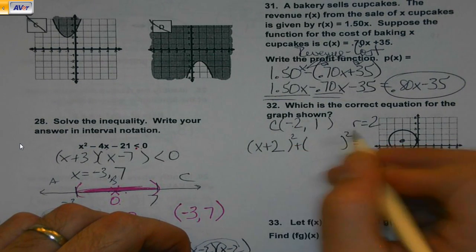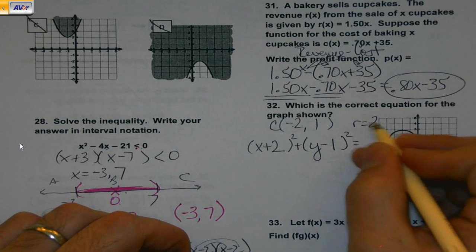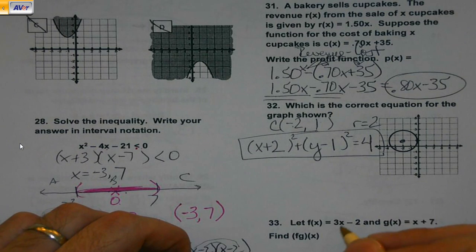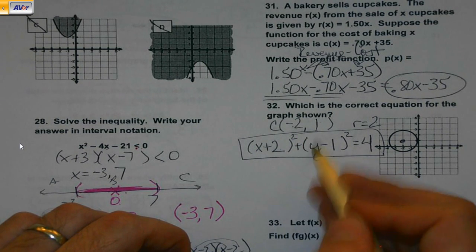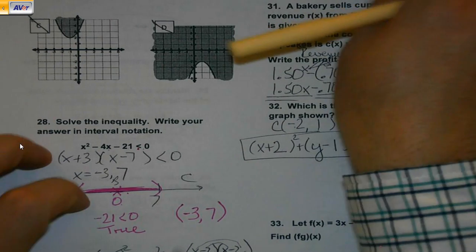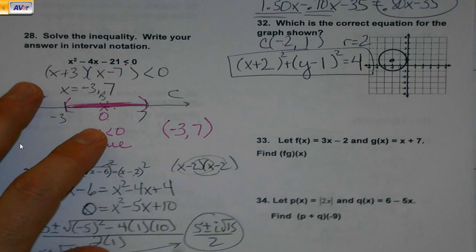So plus 2, minus 1, and my radius squared. So x opposite of h, y opposite of k, and my r squared. But again, you'll have choices. That's the big thing to remember here.